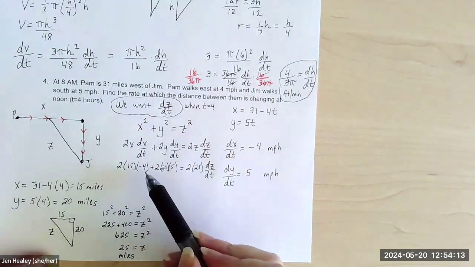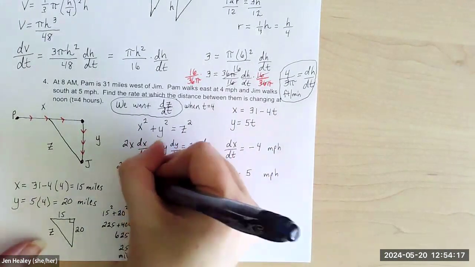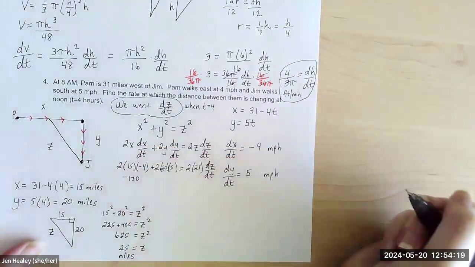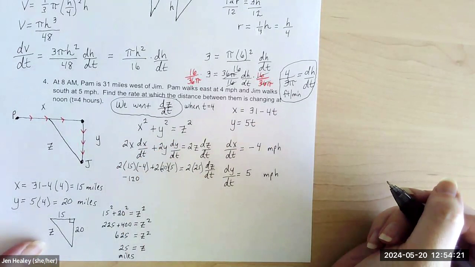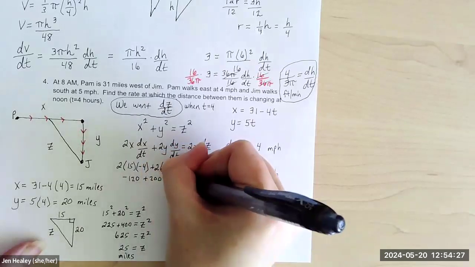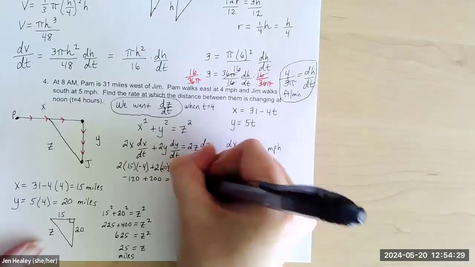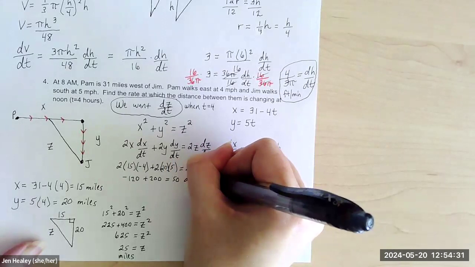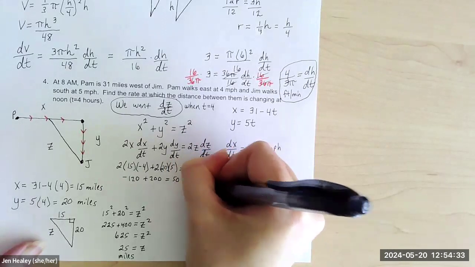So 30 times -4 is -120, plus 40 times 5, which is 200, equals 50 dz dt.